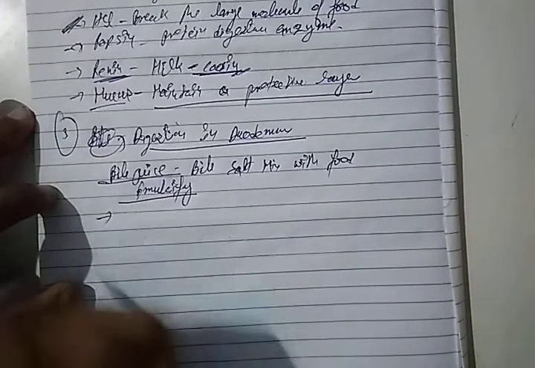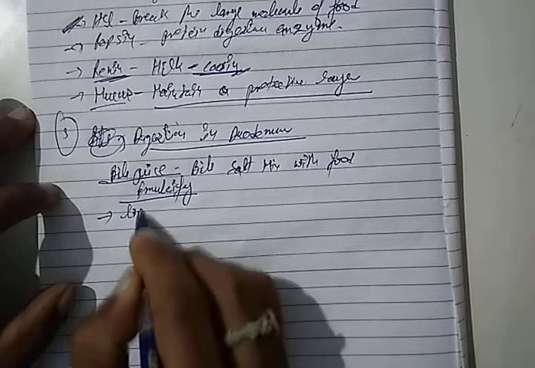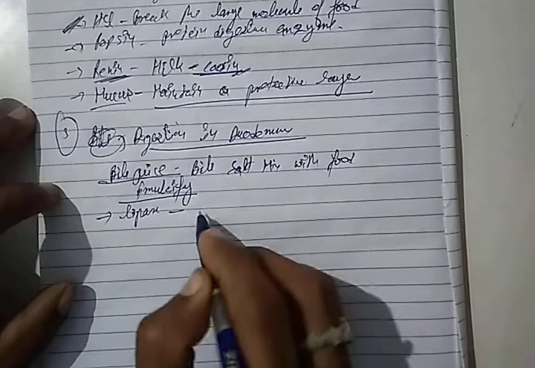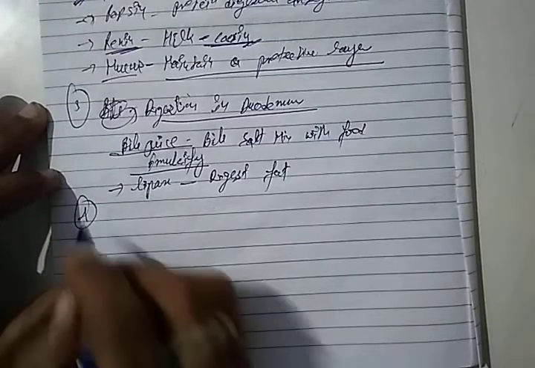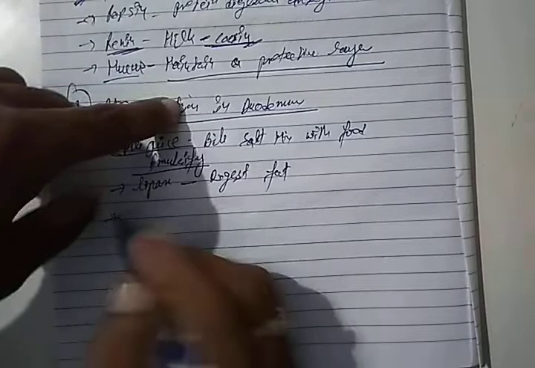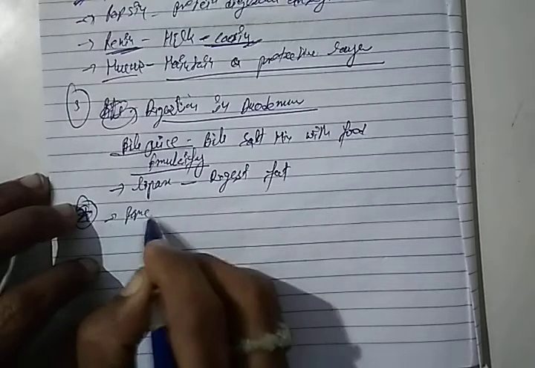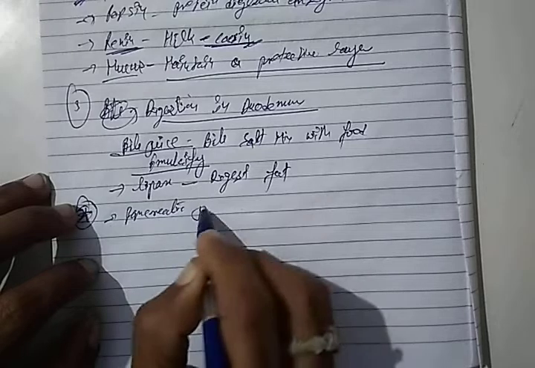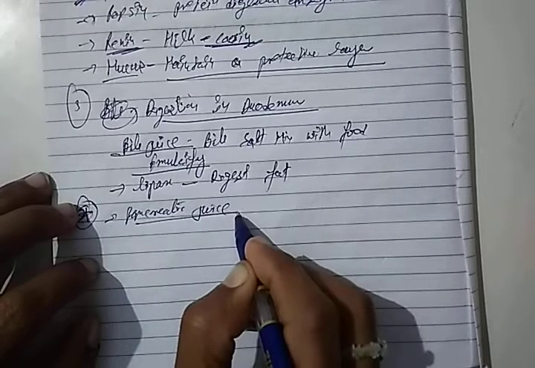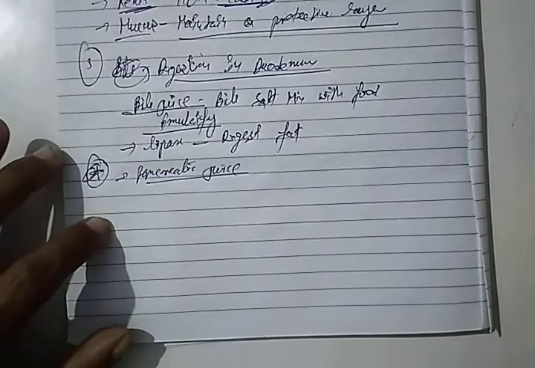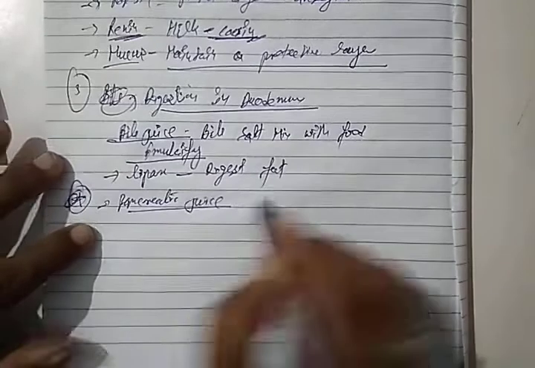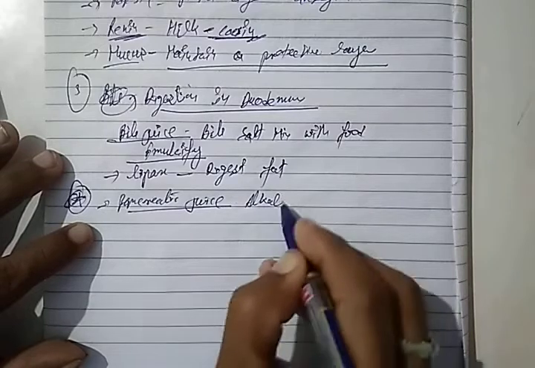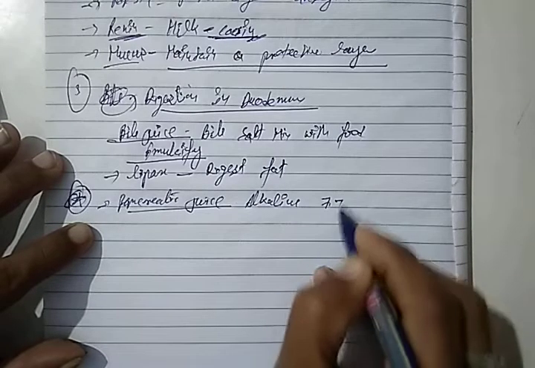Next, lipase digests fat molecules. Next, in duodenum, pancreatic juice is also secreted. Pancreatic juice is slightly alkaline, about 7.7 pH.